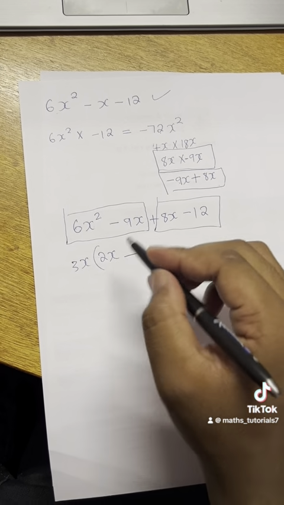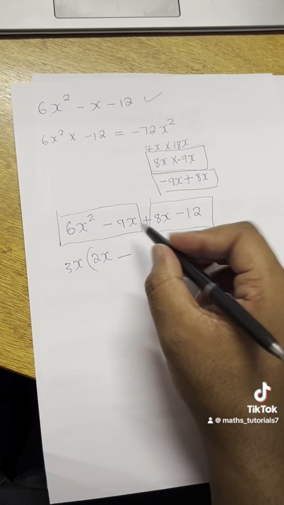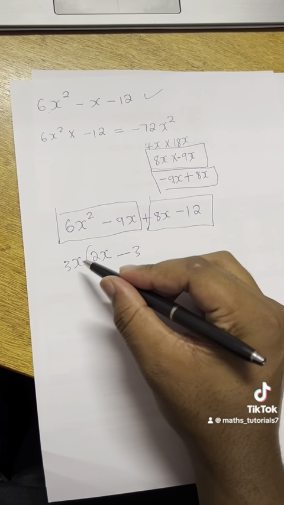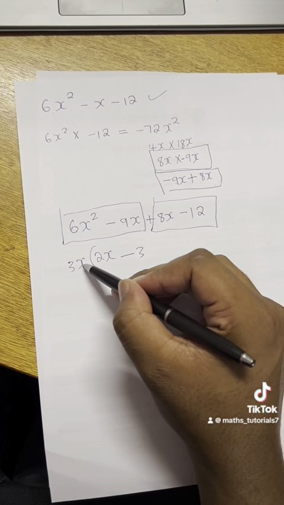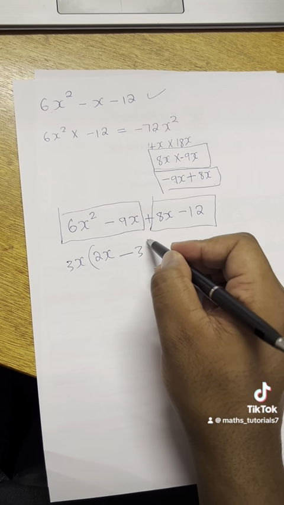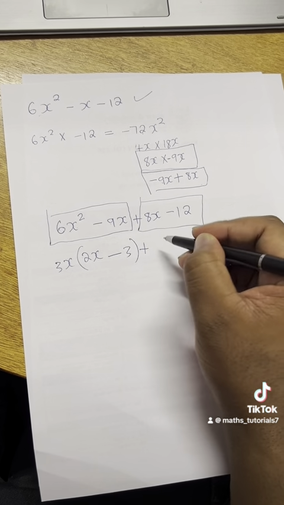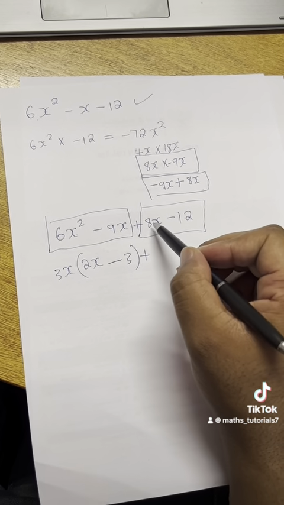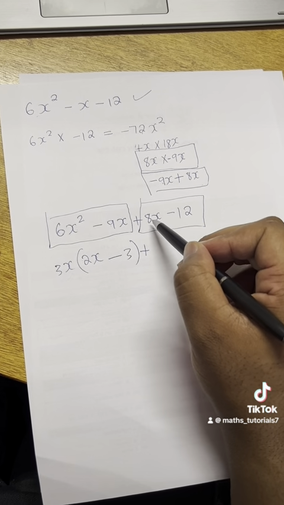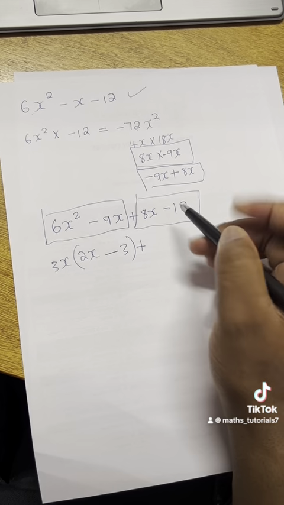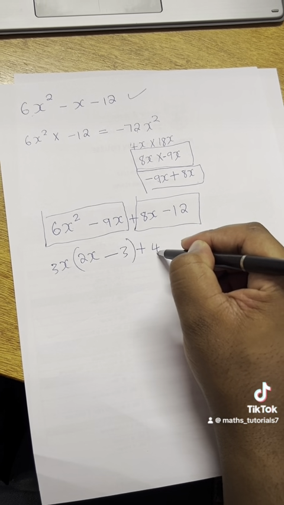Then the number that we multiply with 3 to give us 9 is 3. We don't need to put x because we already have it. So when we multiply 3x by 3, it gives us 9x. Then we get to this one, and we're going to factorize it. We look at the highest common factor between 8 and 12, which is 4.